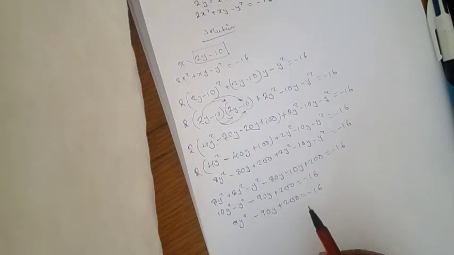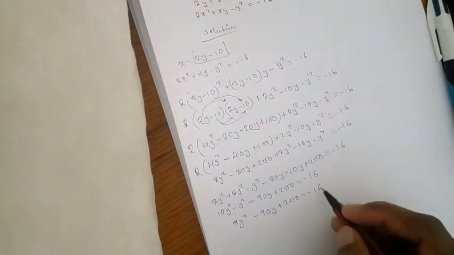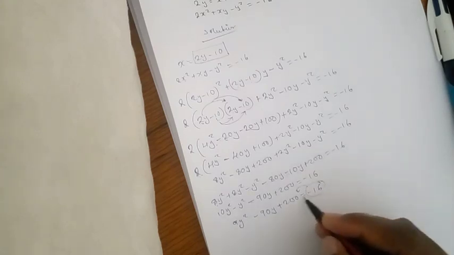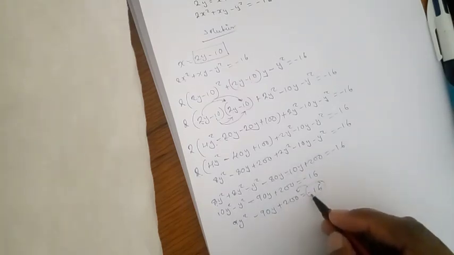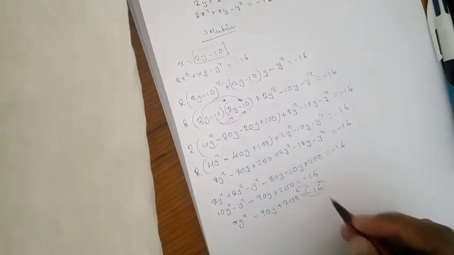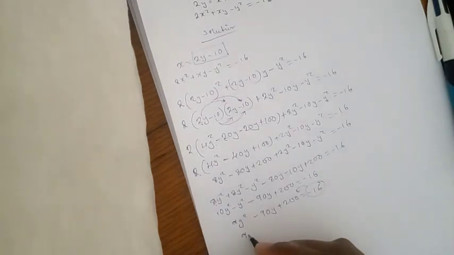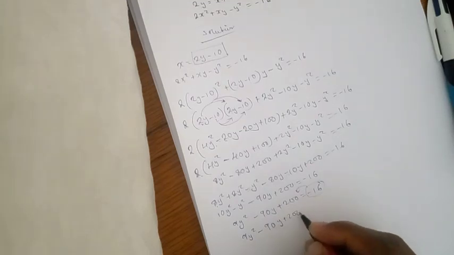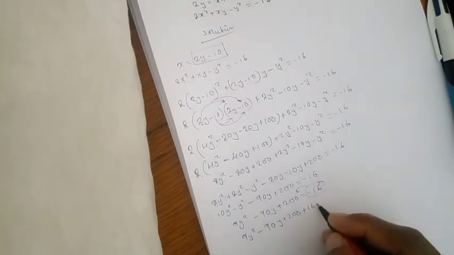So this is a quadratic equation. Now we know a quadratic equation has to equal 0. So we are going to take this negative 16 to the other side, and when it comes inside, the sign will change to positive, and here we will have 0. So it will be 9y square minus 90y plus 200 plus 16 is equal to 0.